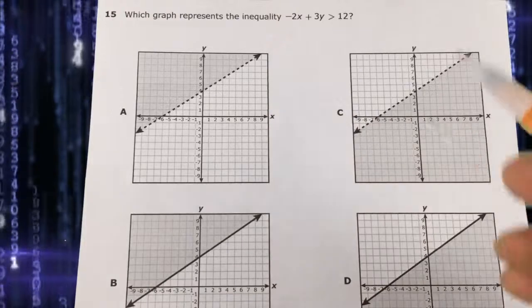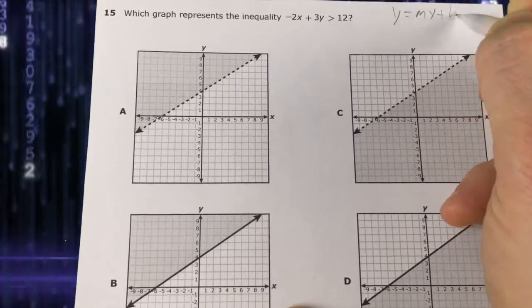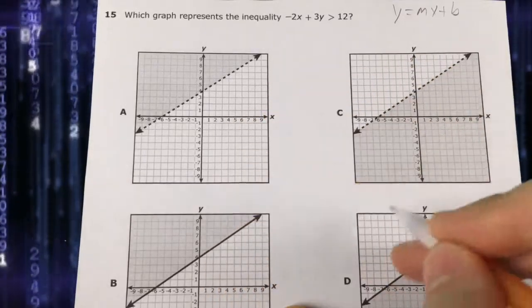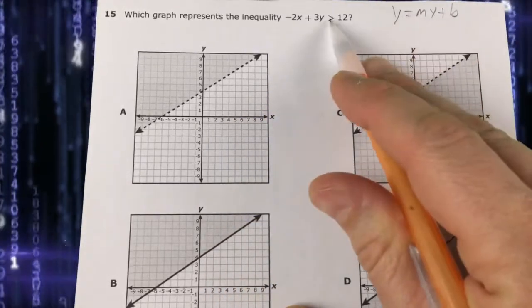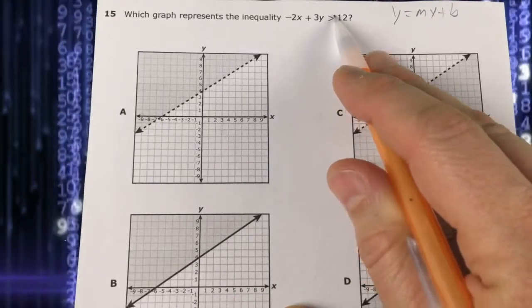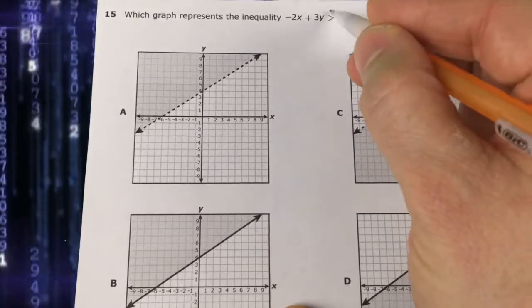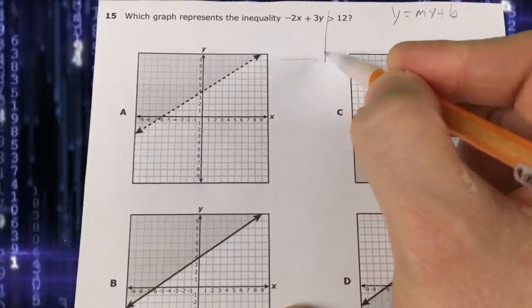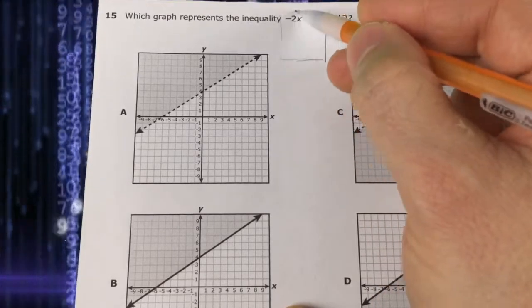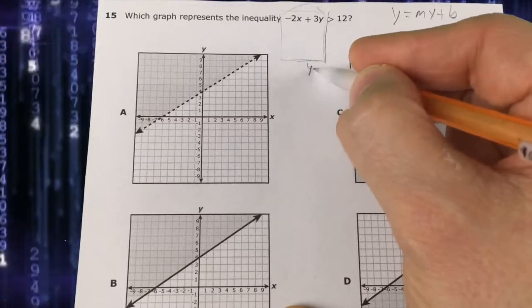We need to get this in the form of y equals mx plus b, because then we can easily find the correct graph. Now, this is not an equation. It's an inequality. It has this greater than symbol, but we're still going to treat it almost like it was an equation. We draw the wall here, and if you saw any of my other videos, I like to treat this as y's house.